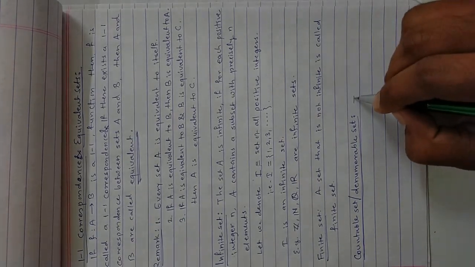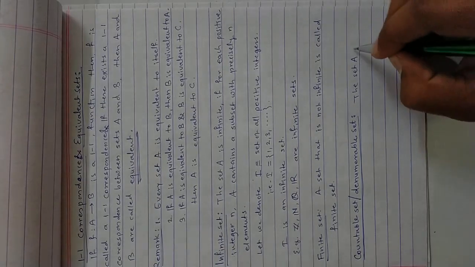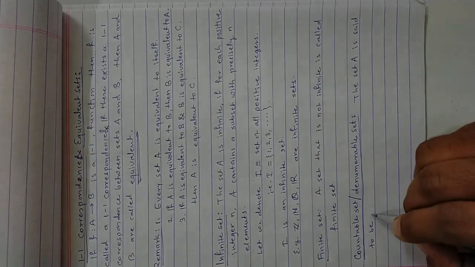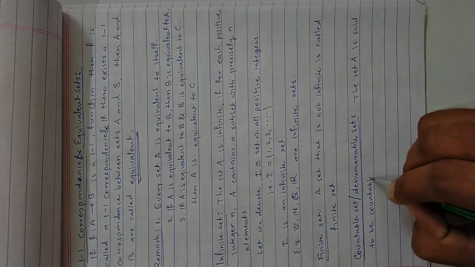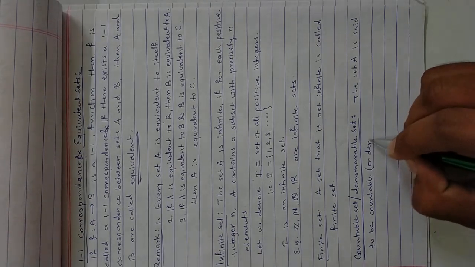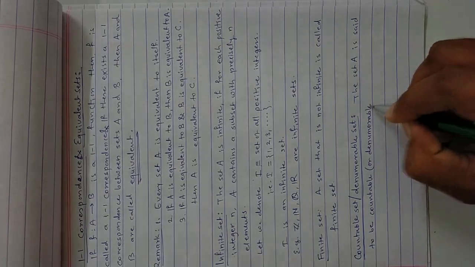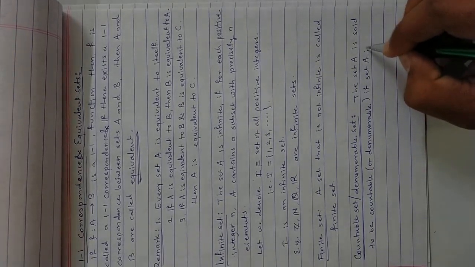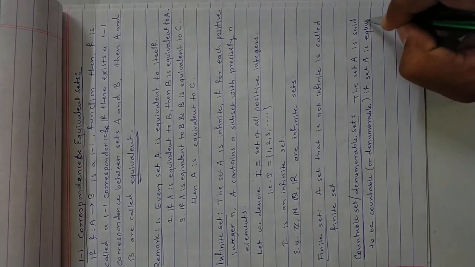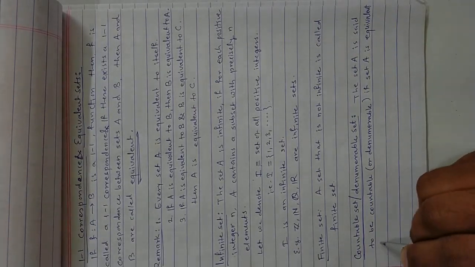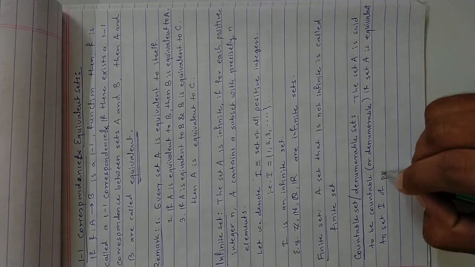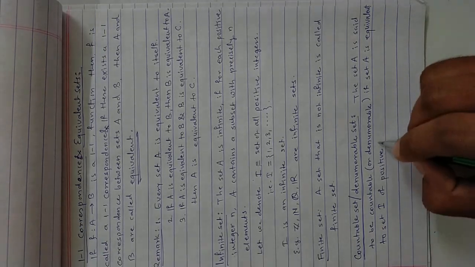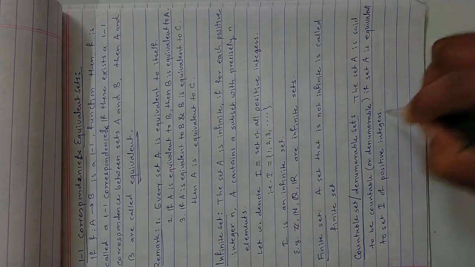The definition is the set A is said to be countable or denumerable if set A is equivalent to the set I of positive integers, right?